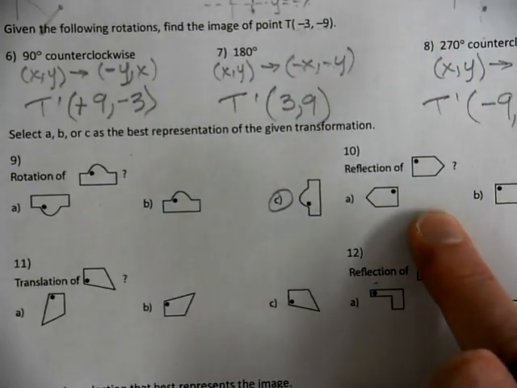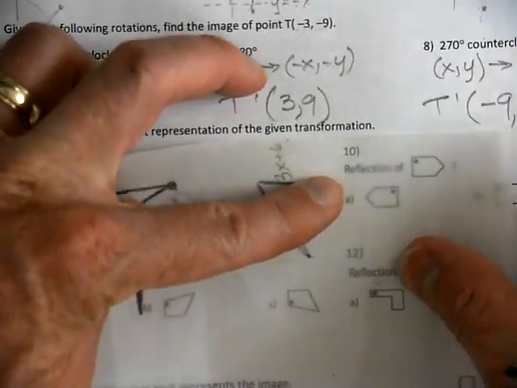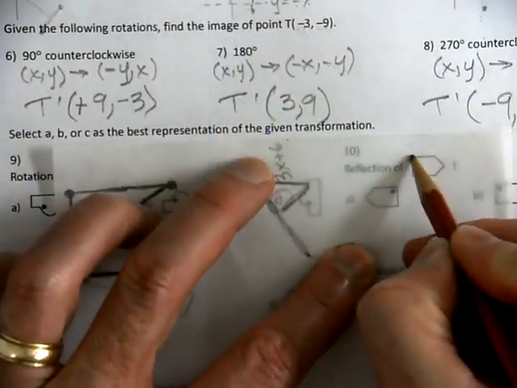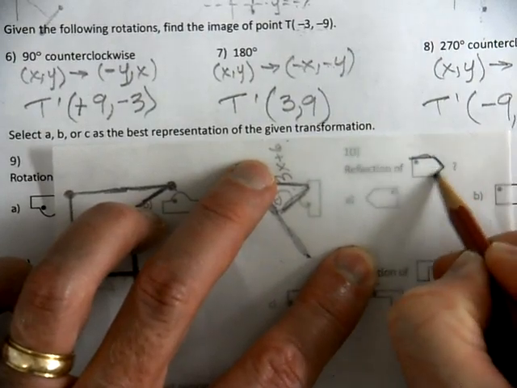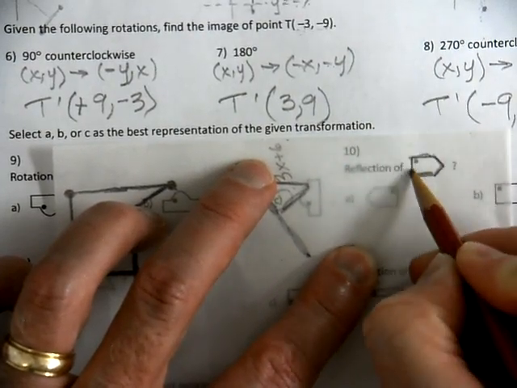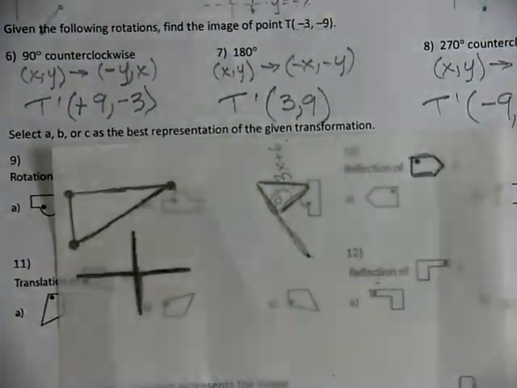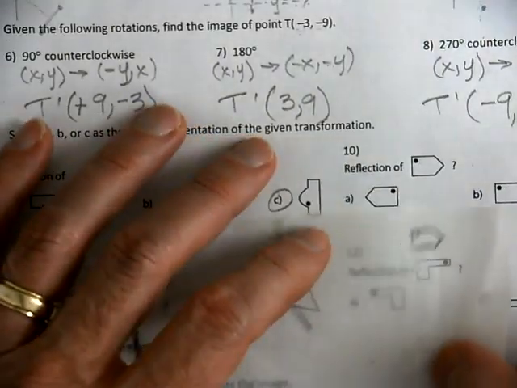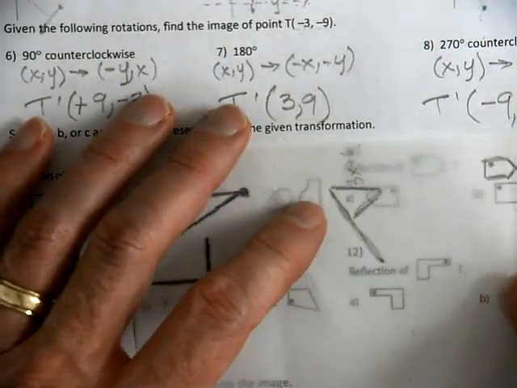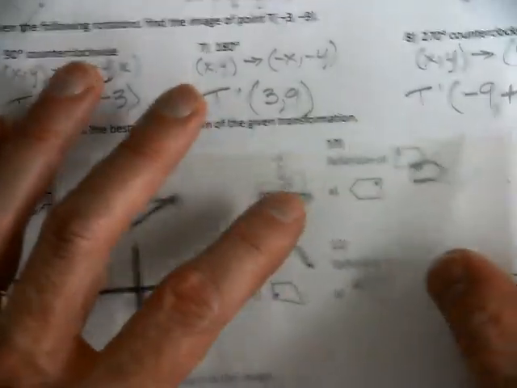A reflection. If I trace this out, we can try a reflection. So if I were to slide it over and down, that looks like B. It looks like the same exact shape.